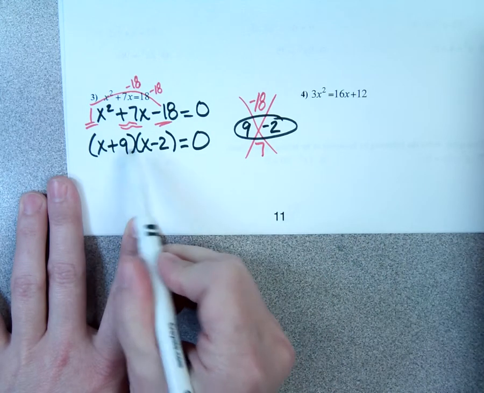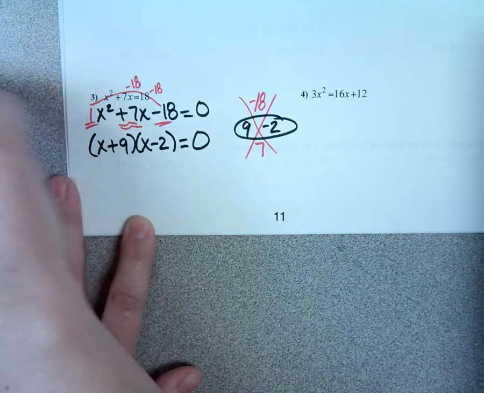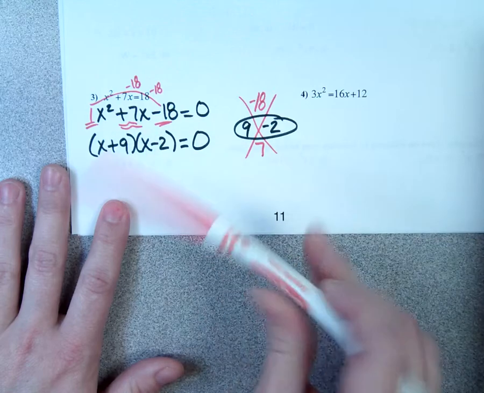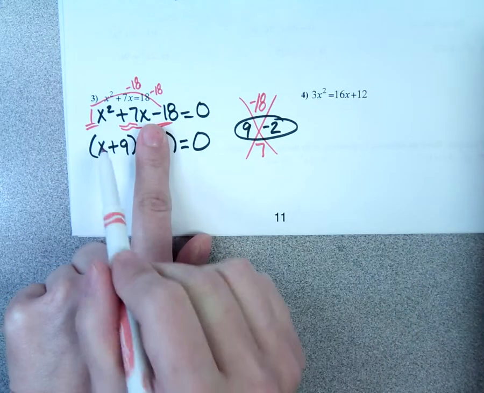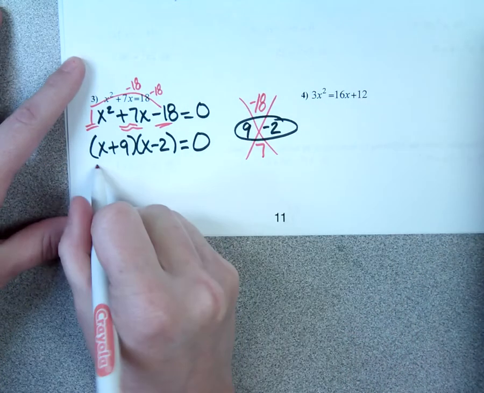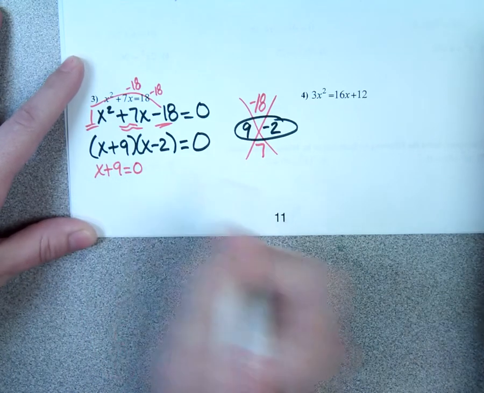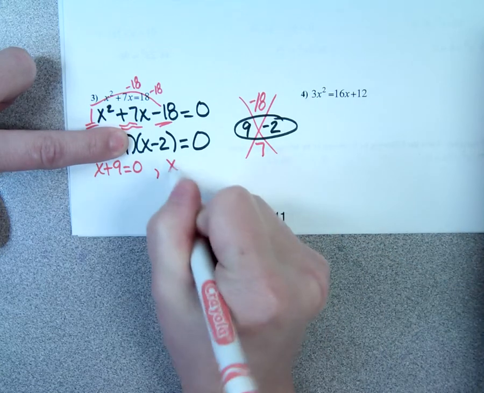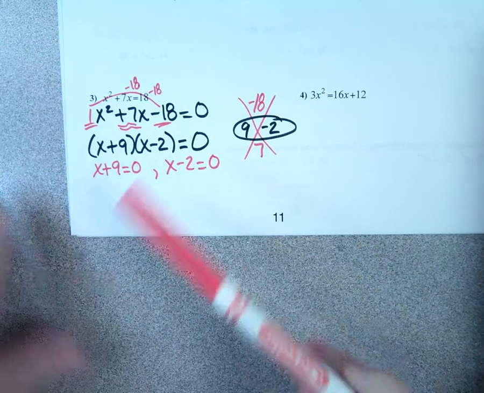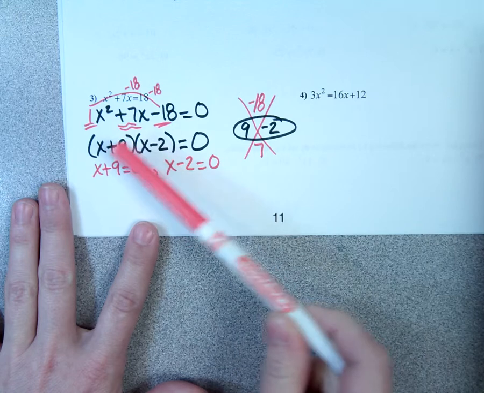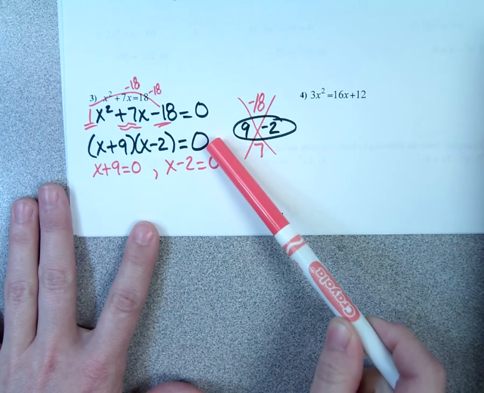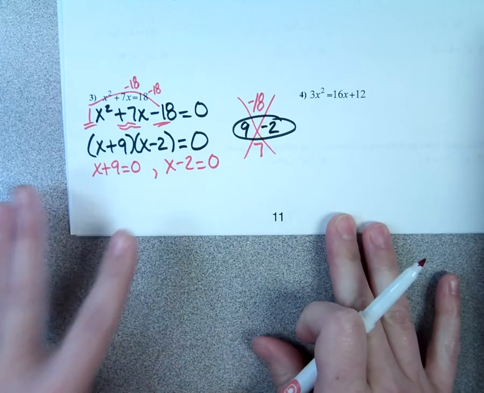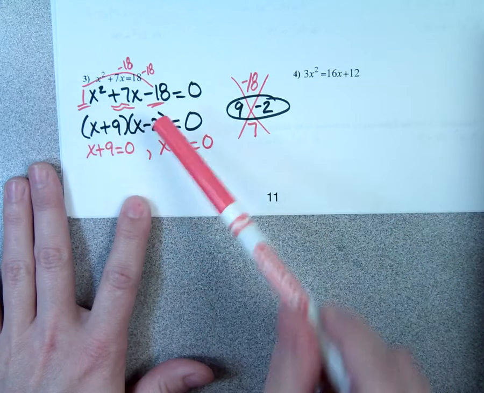So this is saying that you've got 2 things multiplied together to give you an answer of 0. The only way 2 numbers multiply to give you an answer of 0 is if one of these numbers is 0. So I'm going to set my first factor, x plus 9, equal to 0. I'll show you all my work on this one. And then I'm going to take my second factor, x minus 2, and set it equal to 0. So the whole concept is, we're multiplying 2 numbers together that gives us an answer of 0. Well, the only way that happens is if the first number is a 0 or the second number is a 0, or both of them. So I just set the first factor equal to 0 and the second.